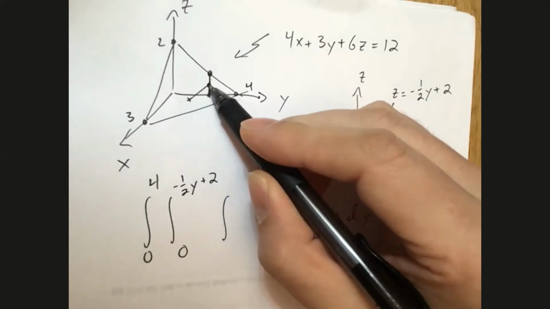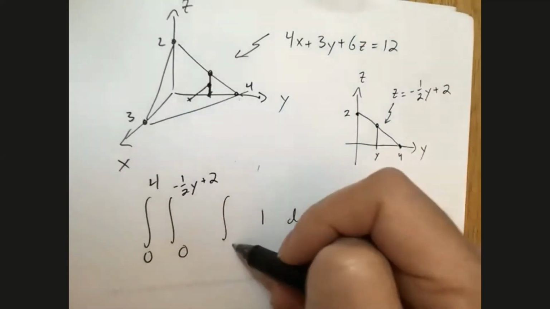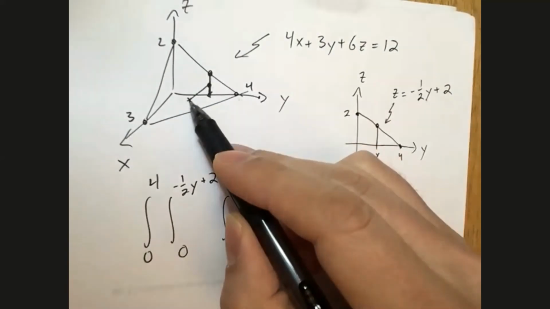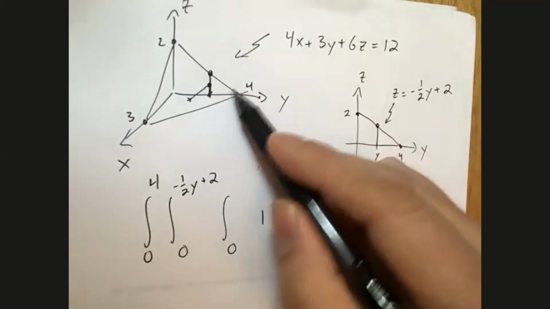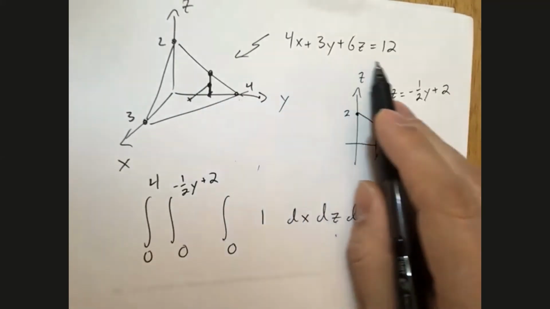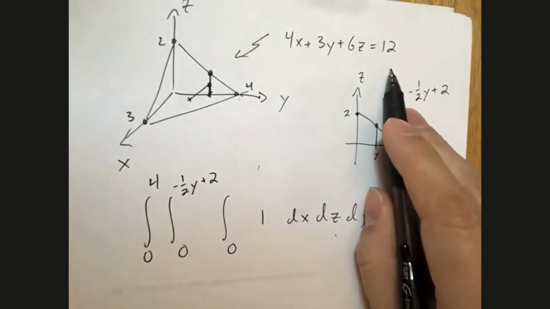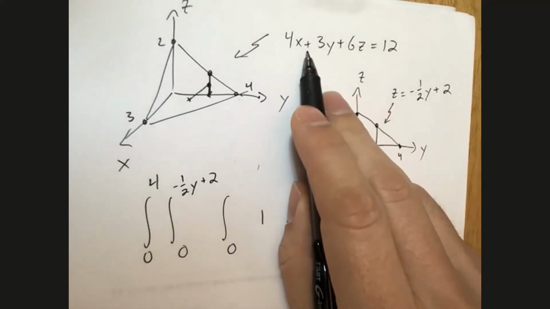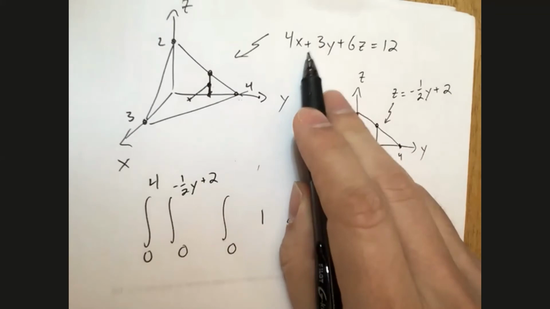Well, I have to go from 0, from all the way in the back, up until I hit this surface up here. Well, that surface is given by this equation over here. So I want to know how big x gets, so solve this for x.